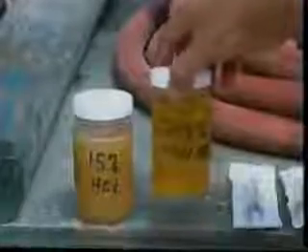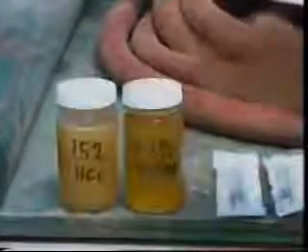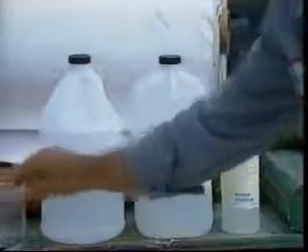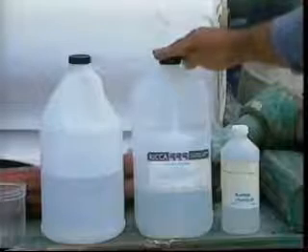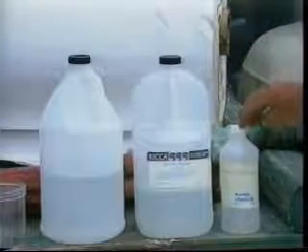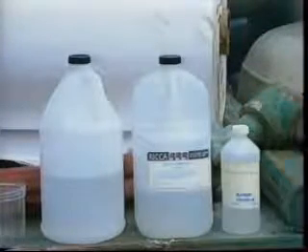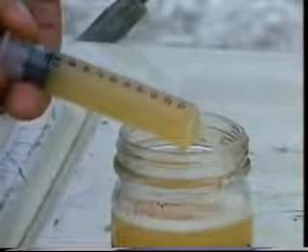To determine acid strength by titration, the following equipment and reagents are needed: 2 5 to 10 milliliter syringes, a 1 milliliter pipette, a beaker, distilled water, approximately 50 milliliters per test, 2 normality sodium hydroxide solution, and phenolphthalein indicator solution. Here, the chemist starts the procedure by placing 10 milliliters of the acid sample in the beaker.